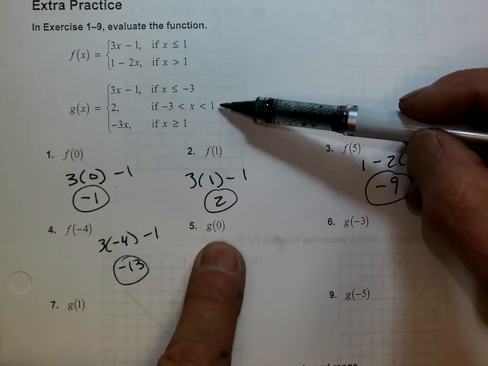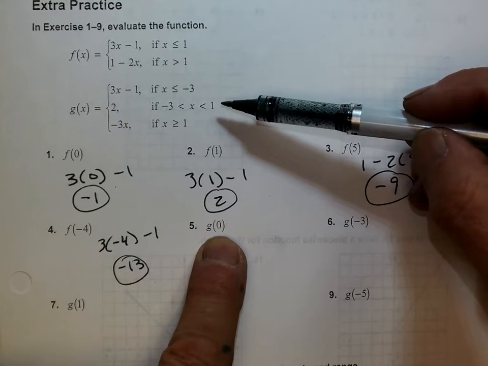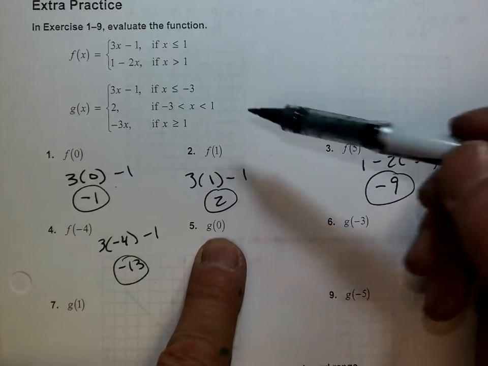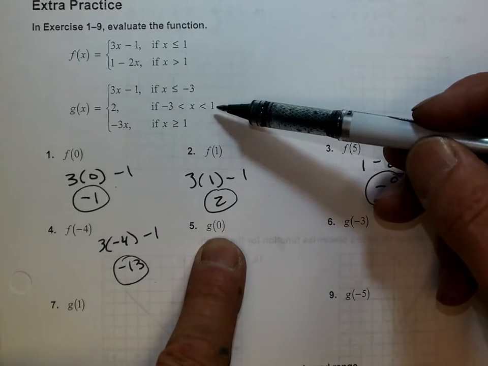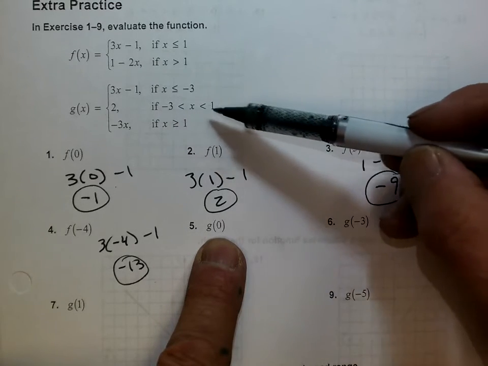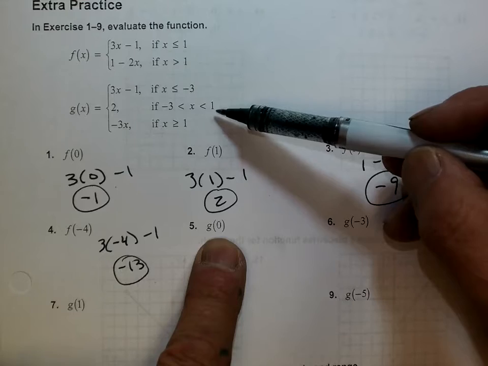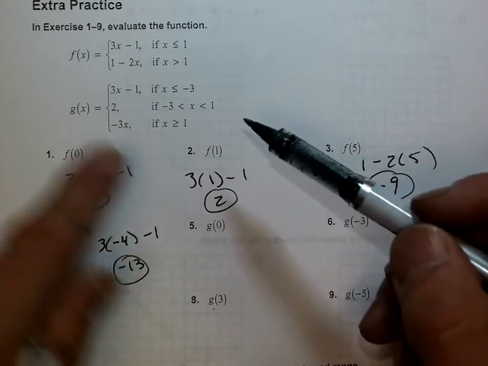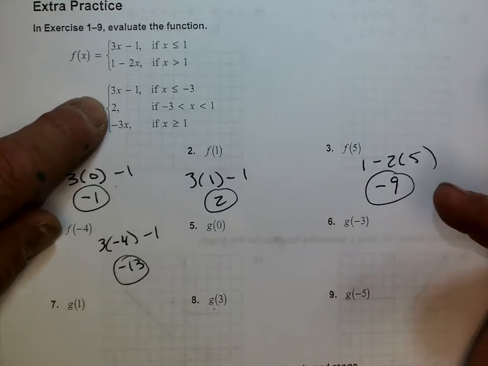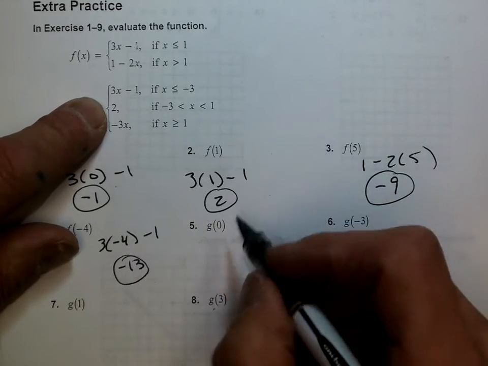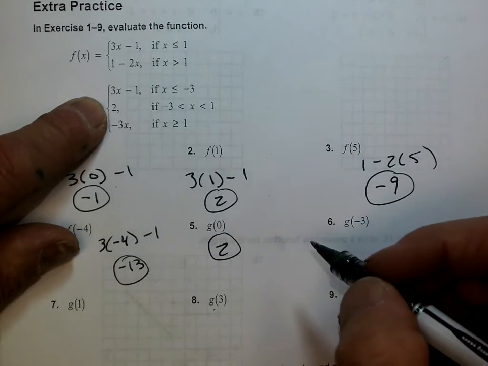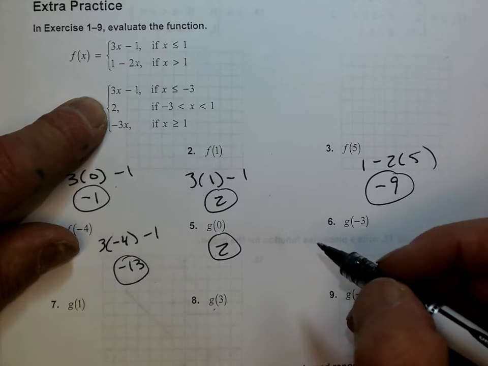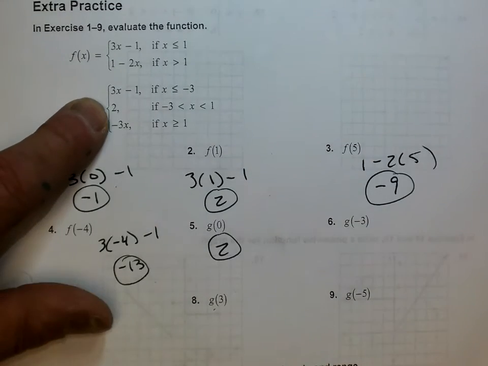Second? Anybody agree with the second equation? Why am I going to plug 0 into the second equation? Where does 0 fit? Does 0 fit between negative 3 and 1? Yeah. Doesn't 0 fit between? So I'm going to plug into this one. I can't really plug it in, so the answer is just 2. And that graph would be at a 2 anyway, okay?